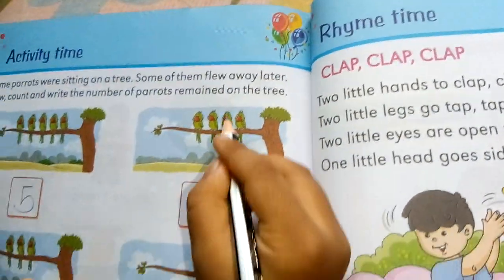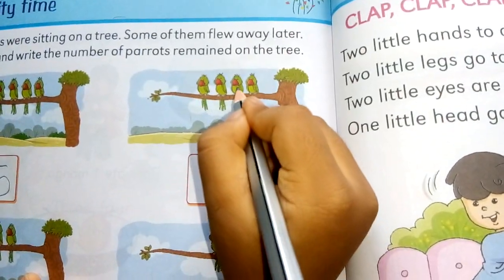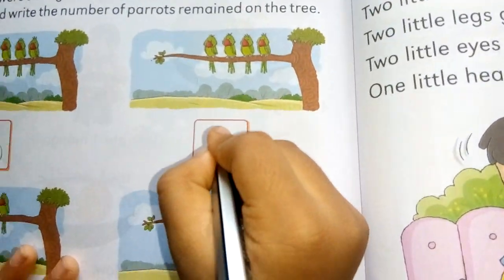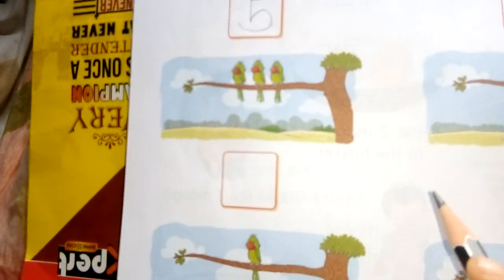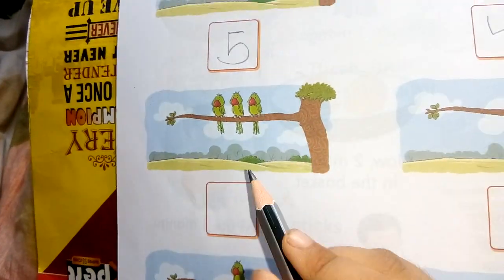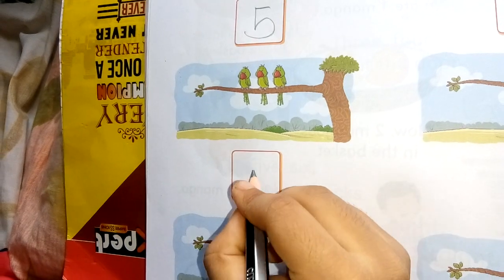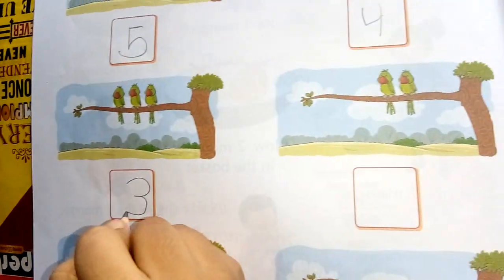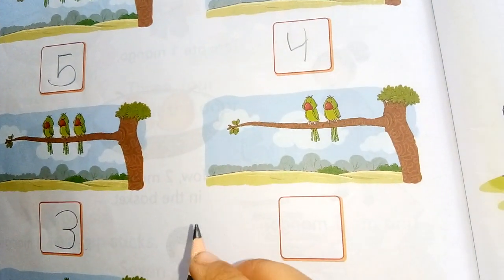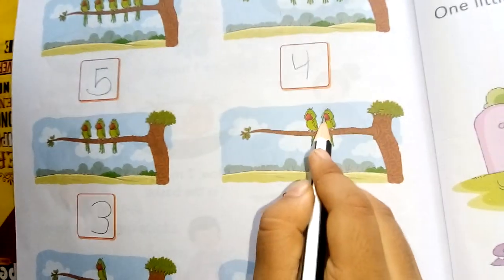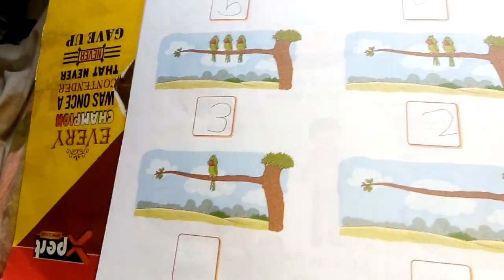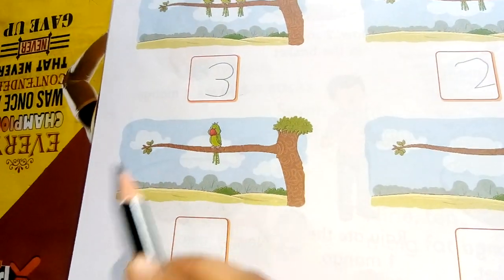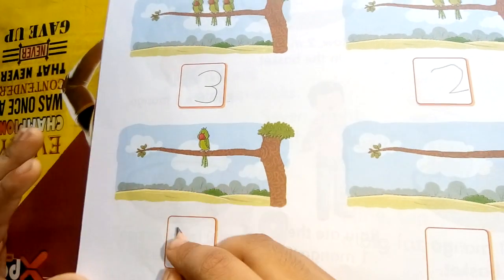How many parrots? 1, 2, 3, 4. Yes. 4. Yes. Then how many parrots are here? 1, 2, 3. Yes. 3. How many parrots are left here? 1, 2. Yes. 2. How many are here? 1. Yes. 1.